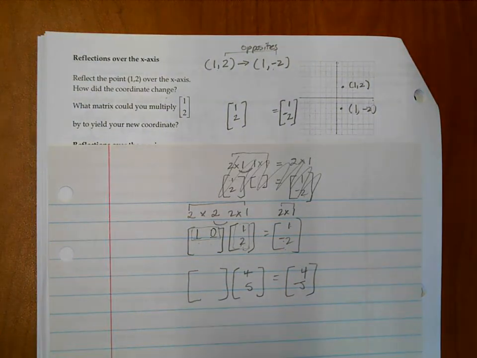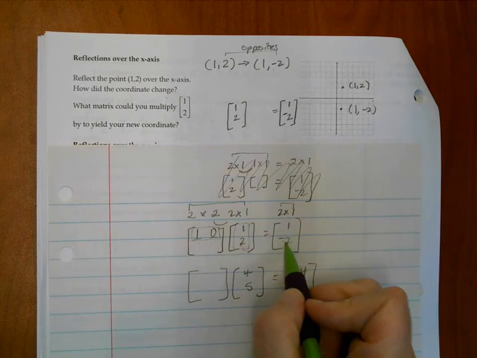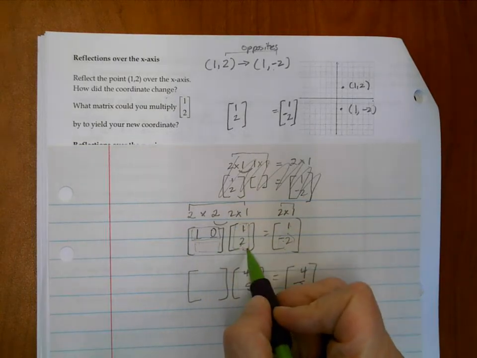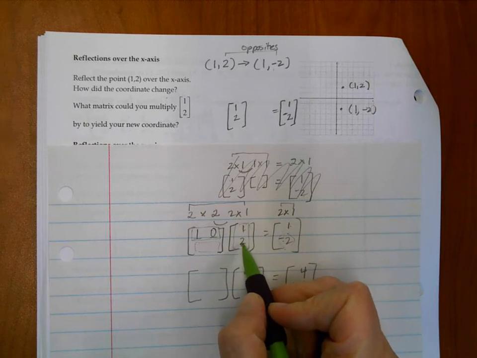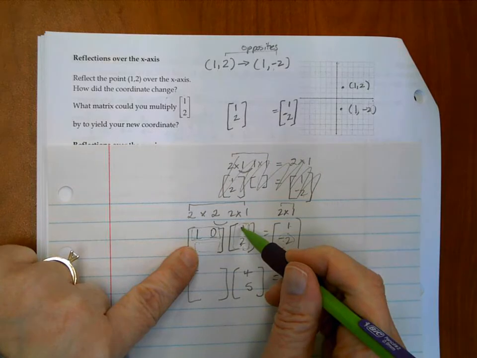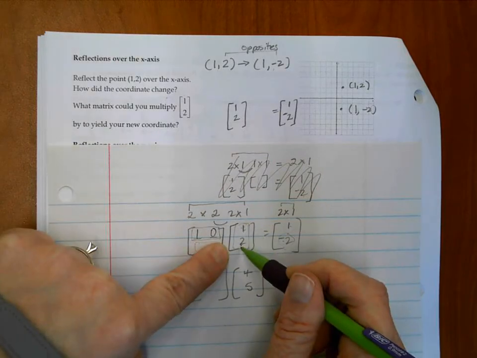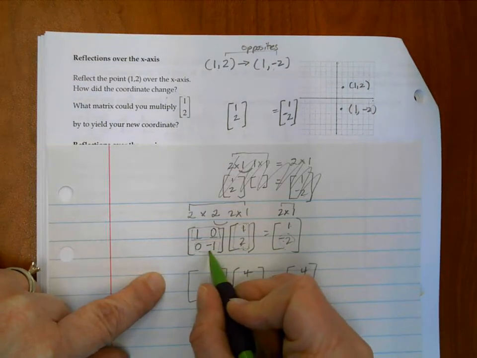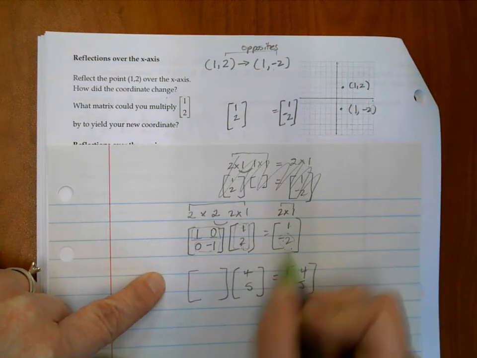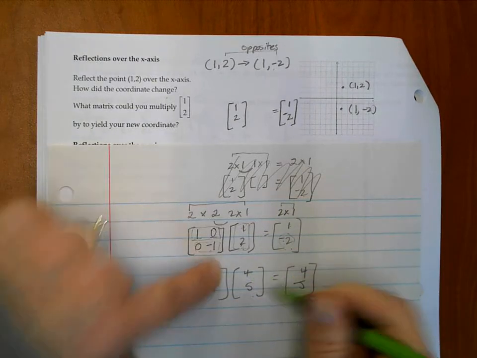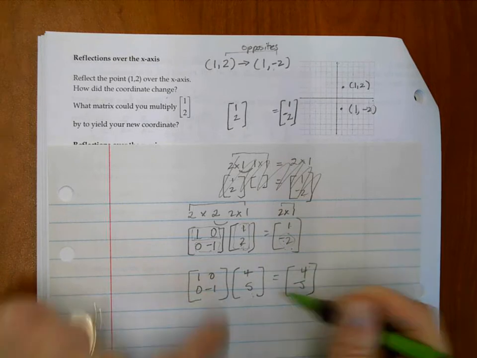All right, so now for this next position here, I would do this row times this column. And really what I want to have happen is just take the opposite of the negative 2. So I need to do 0 times 1, which is 0, plus negative 1 times 2, which would be negative 2. So if I multiply by this matrix, it would get them to flip. And that would work also for this one, right? This would be 4 plus 0 is 4, and then this would be 0 plus negative 5 is negative 5.